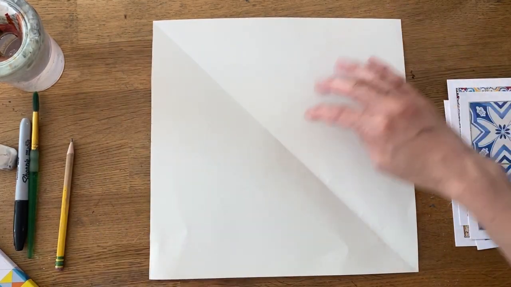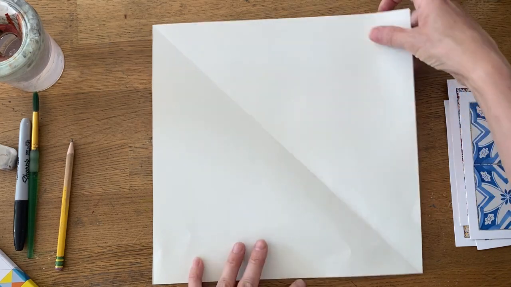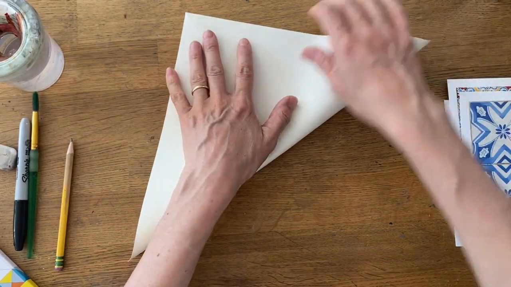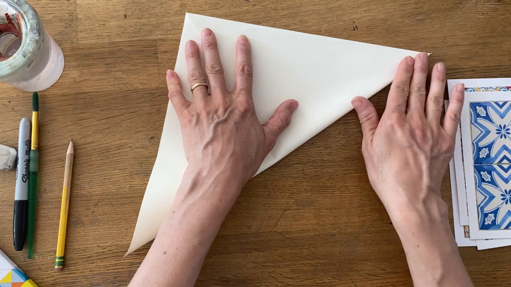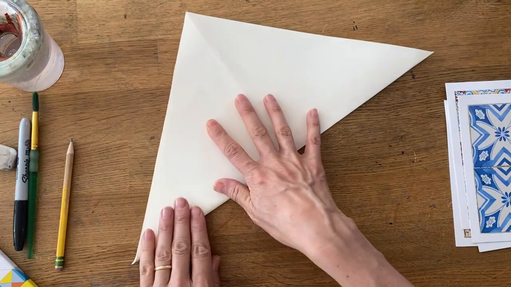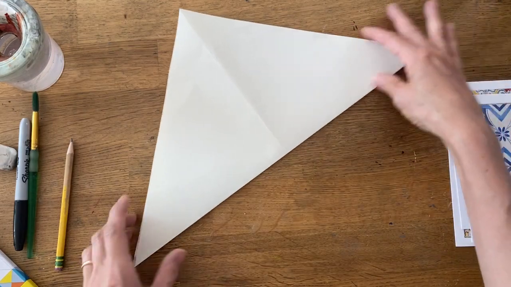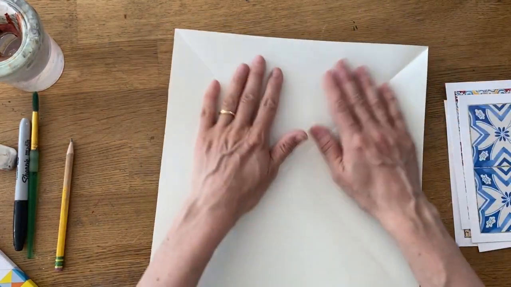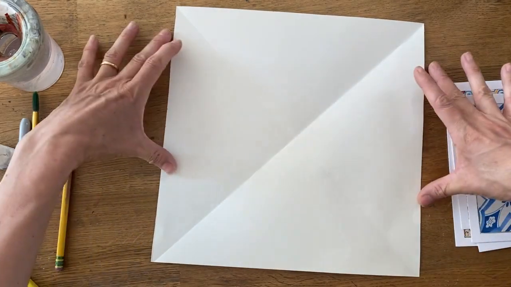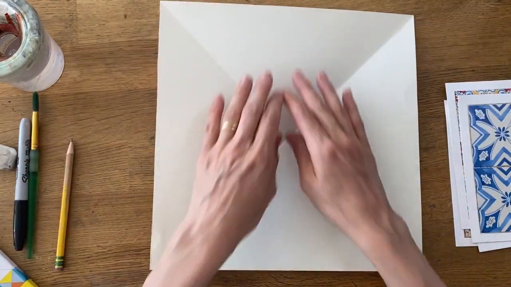But I also want to know what's the center point, because there is something about these azulejos that is very symmetrical. Everything is even and works with the center point, with the center line. So I'm going to open that back up now. So now I've got a gorgeous square with these nice blocks that will help me with my drawing.